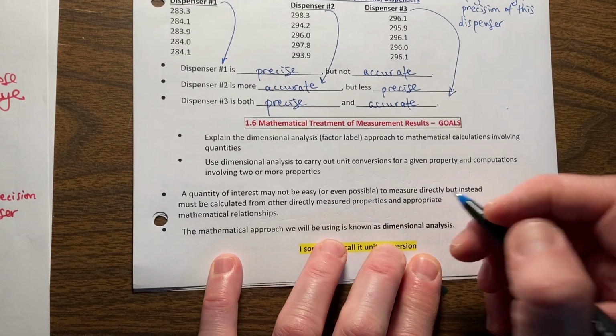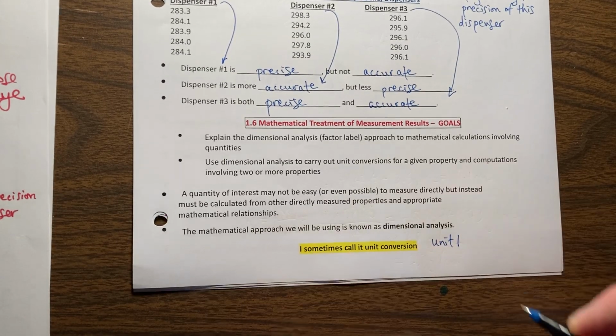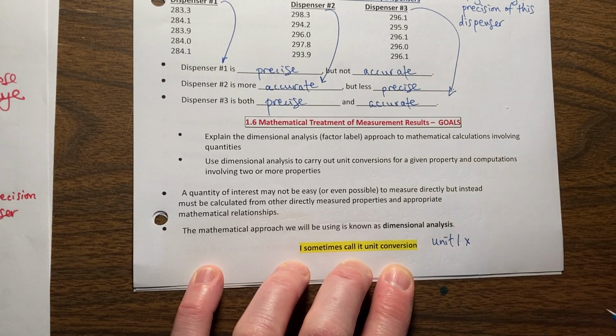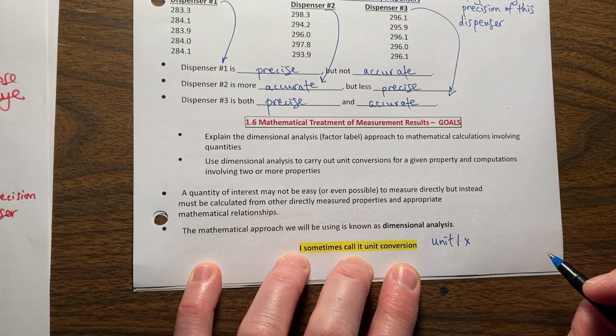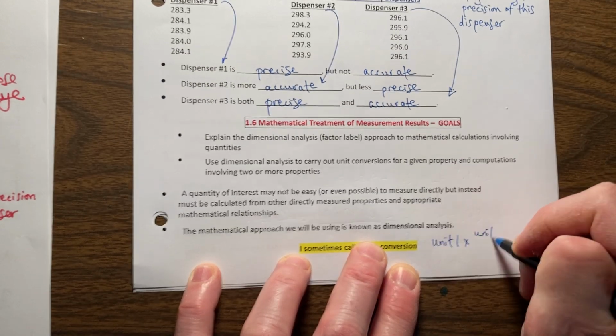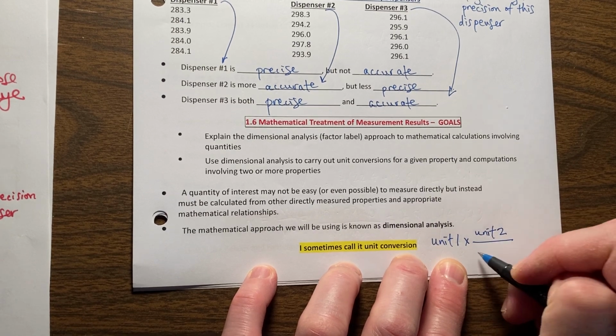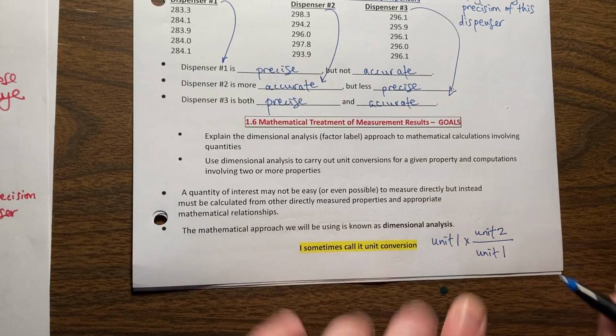The gist of it is pretty straightforward. You take a unit, let's just call it unit 1, and you multiply it by what's called a unit factor, or a unit conversion factor, or a factor label. Many names for these things. I just call it a fraction. It's unit 2, the new unit, over unit 1.